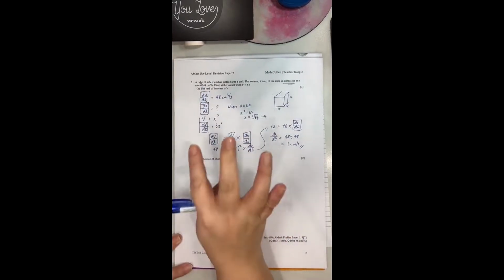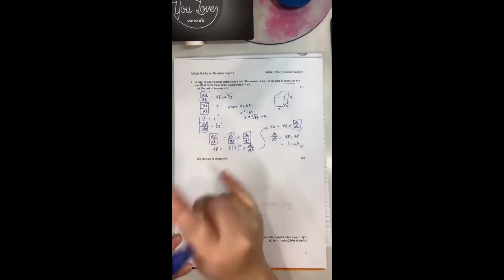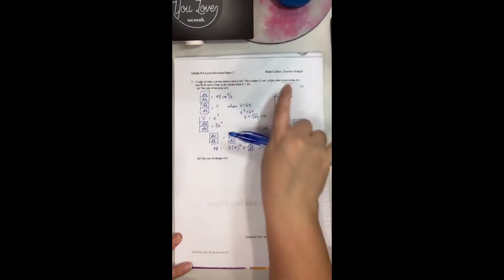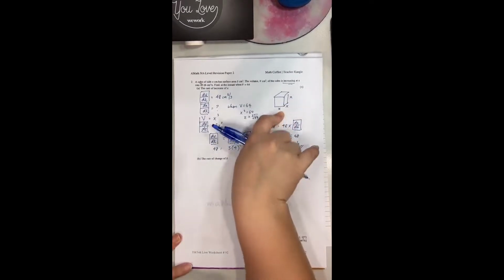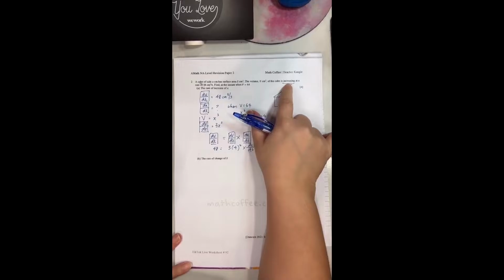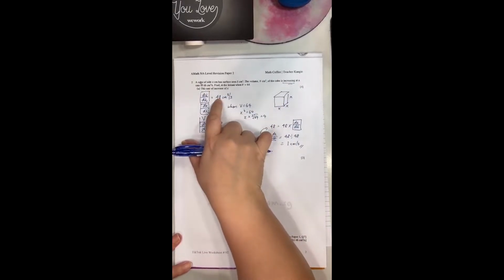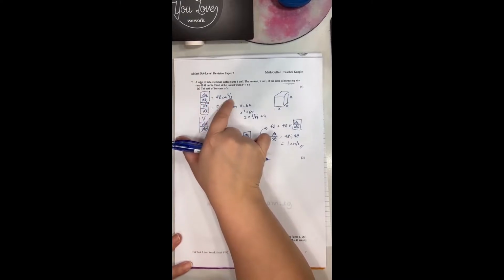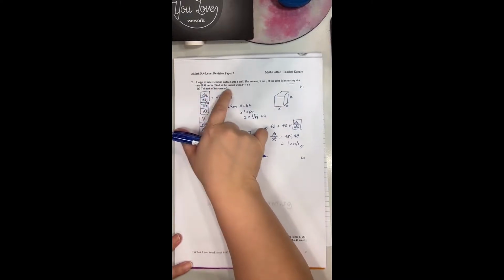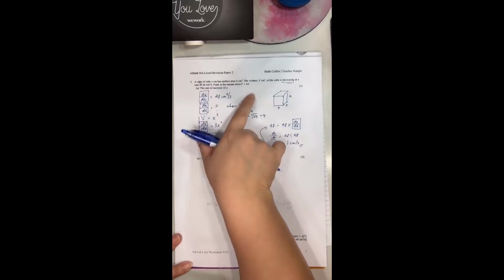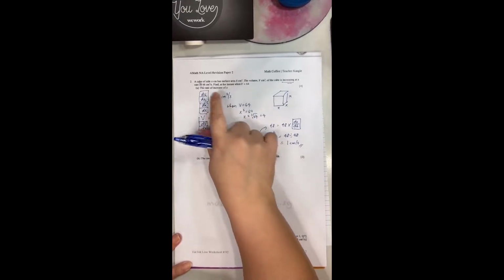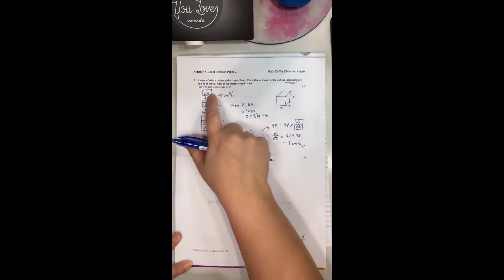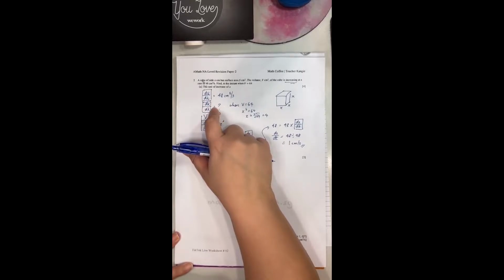This is how you do rate of change. So I repeat. Okay, because they tell me it's a cube, so I draw this out. Then they say volume is increasing at this rate, so I put positive because it's increasing. So I write down dV/dt equals to this. They asked me to find dx/dt when V equals 64. Then I look at the two components. I see dV/dt, dx/dt.